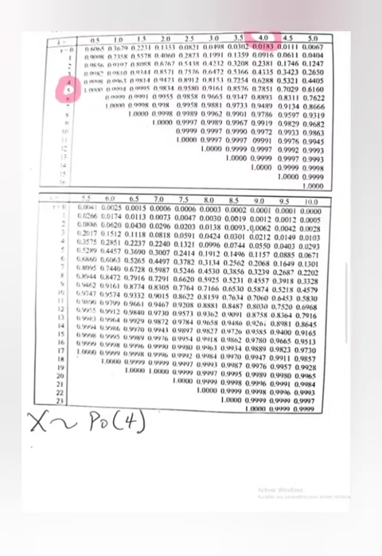calculation. Finally, before we conclude, you could be asked to calculate the probability that x lies between 3 and 7. In that case, I will need to have the cumulative value of 6, because actually 3 and 7 not included. It means the boundaries are 4 and 6.